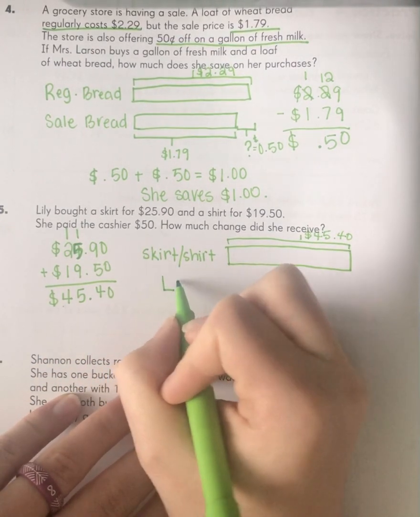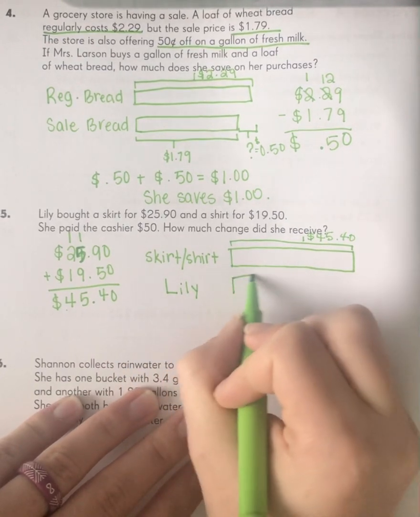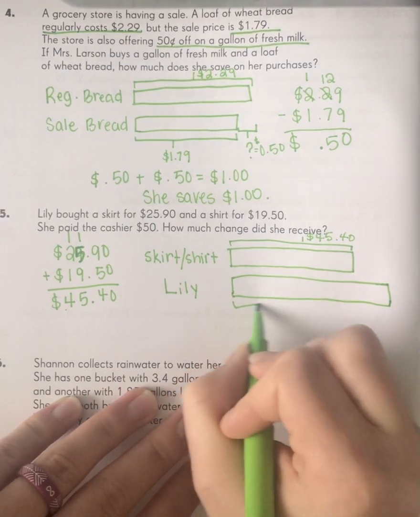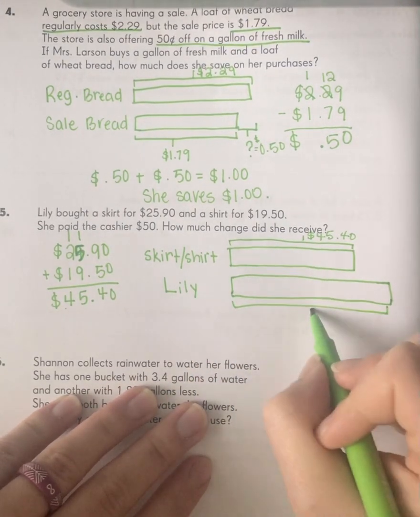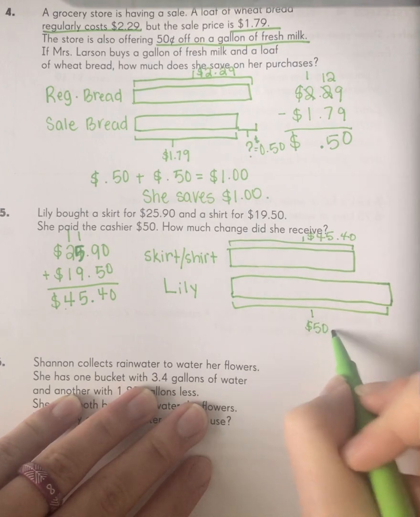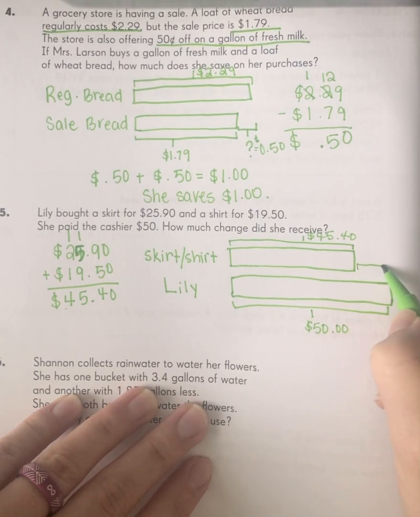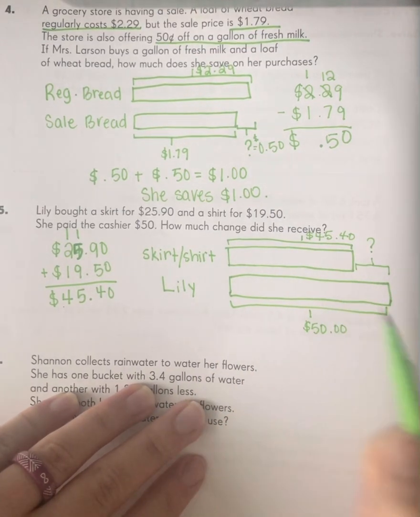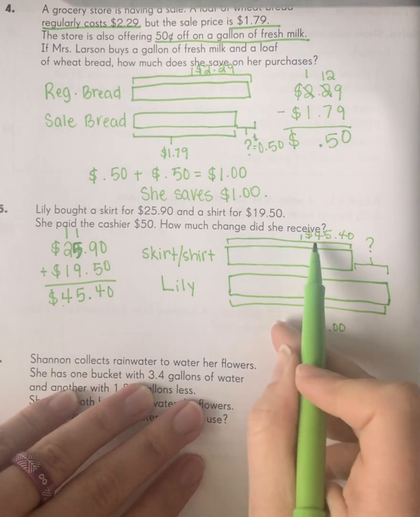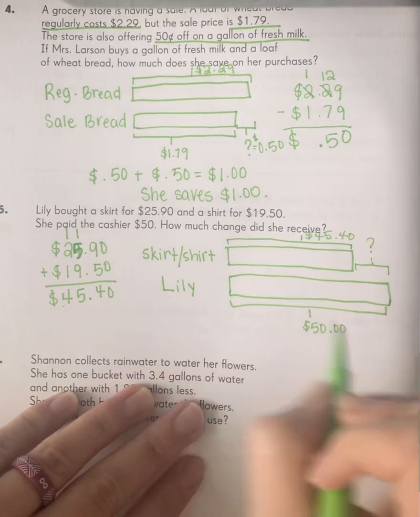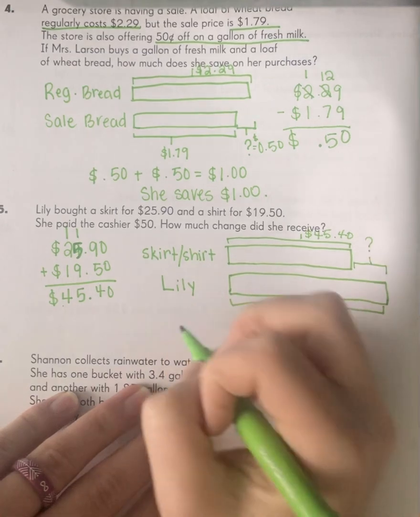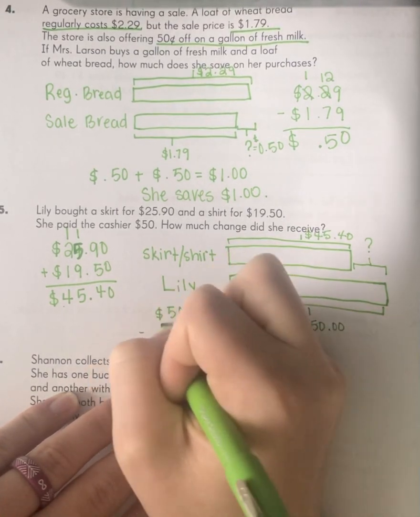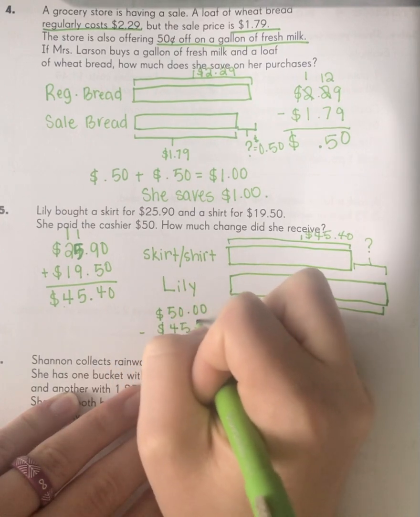And I'm going to say Lily handed $50 is the label for my second bar. So this one is equal to 50. Now I don't know this amount right here. That's how much she's going to receive back. So in order to find out how much she receives back, I'm going to take $50 minus $45.40. So 50 goes on top, minus $45.40.